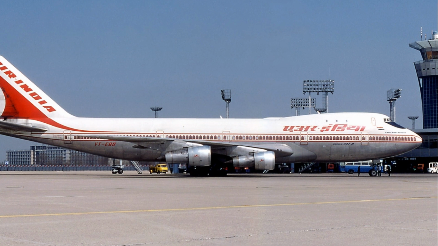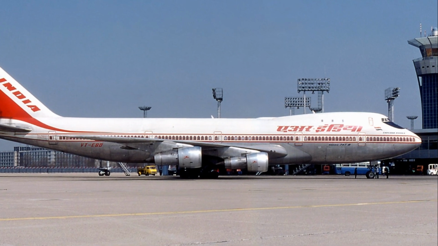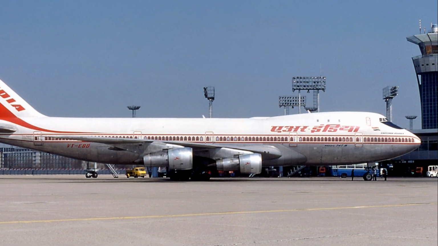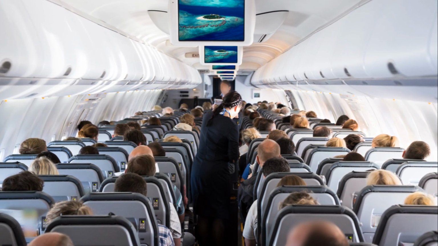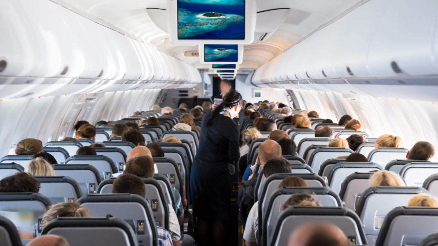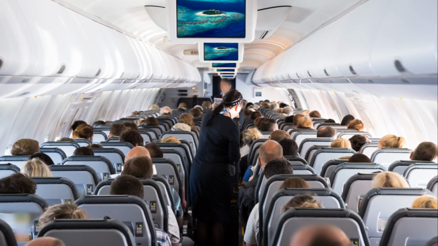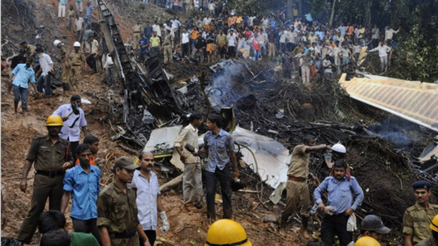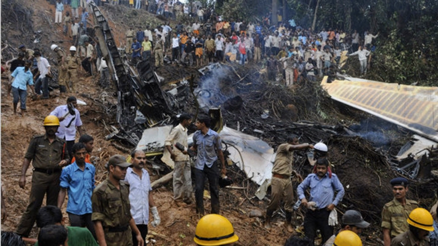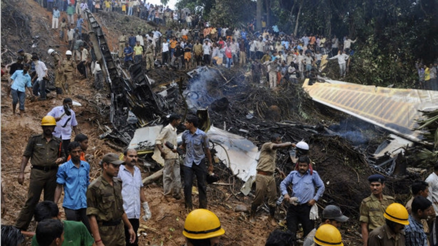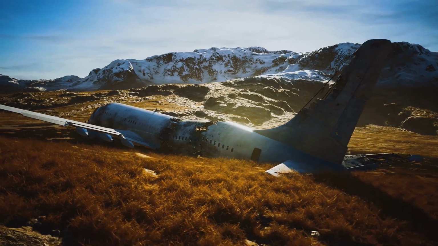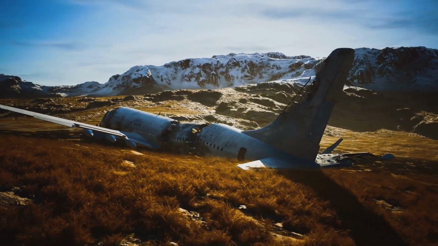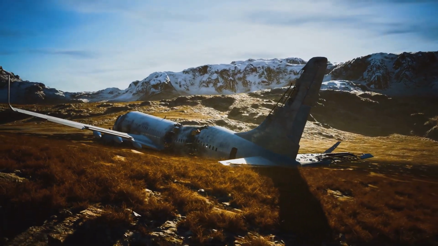Air India Flight 812, a Boeing 737-800, was carrying 158 souls on board. Their journey ended abruptly in the hilly terrain of Mangalore, India, where the plane crashed and broke into pieces. The debris was scattered across the landscape, a chilling reminder of the lives lost in an instant. The wreckage spoke volumes of the horror that unfolded in the early hours of the morning.